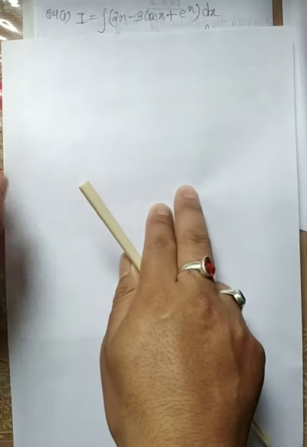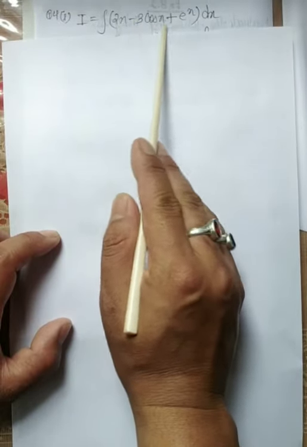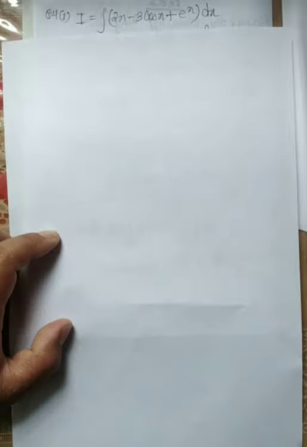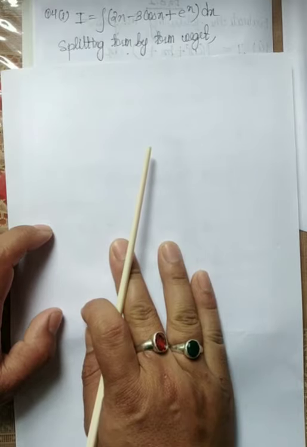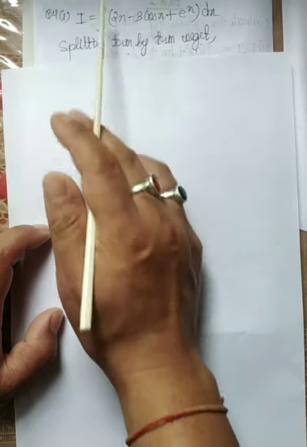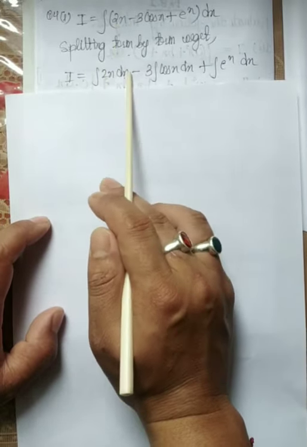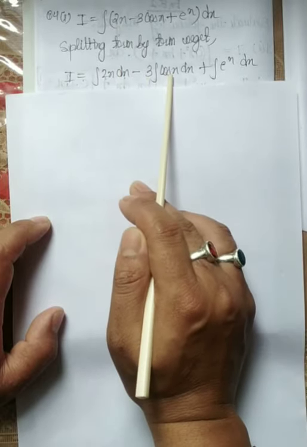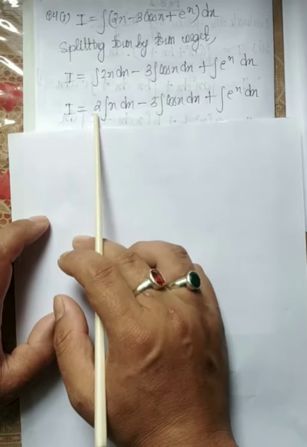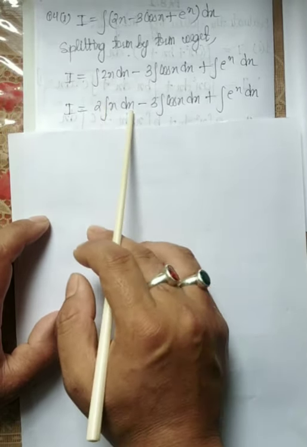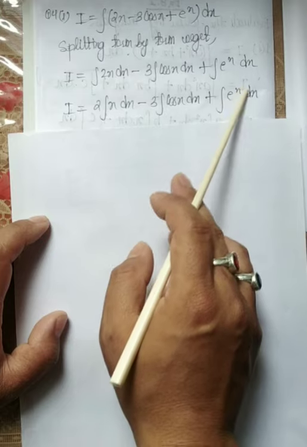The next question I am taking is question number 4 part 1, and the question here is integration 2x minus 3 cos x plus e to the power x dx. I hope now you have guessed what we have to do. We have to split this term by term. So splitting term by term we get integration 2x dx minus 3 is a constant, integration cos x dx, and integration of e to the power x dx, which is very simple. 2 is a constant, integration x dx, minus 3 is a constant, integration of cos x dx, and plus integration e to the power x dx.